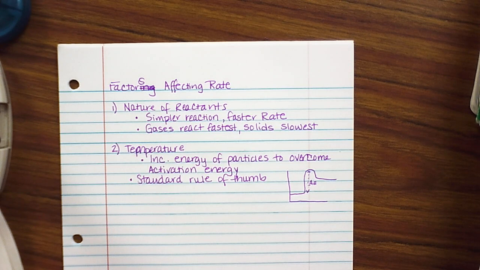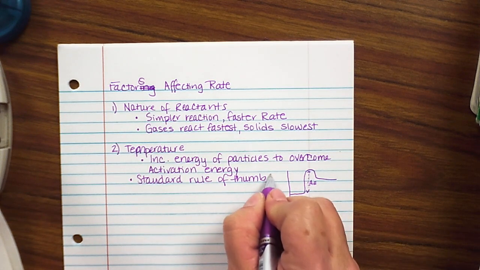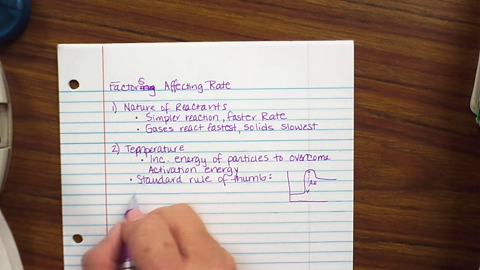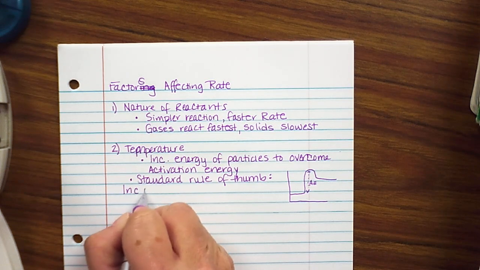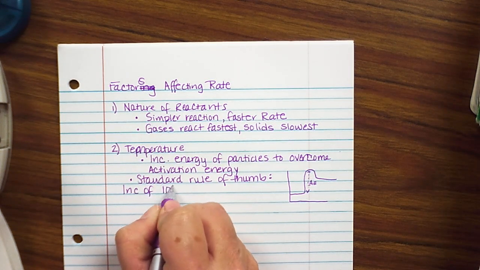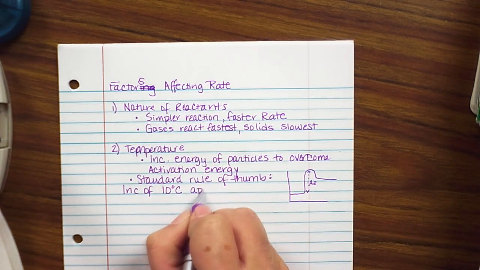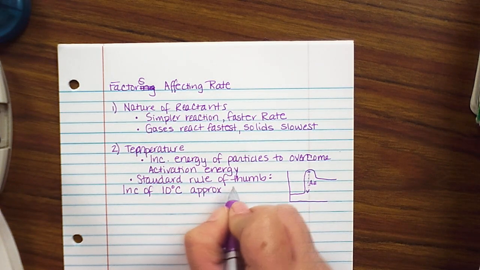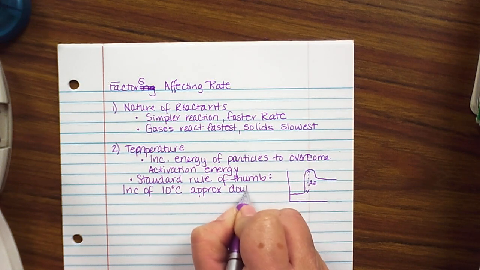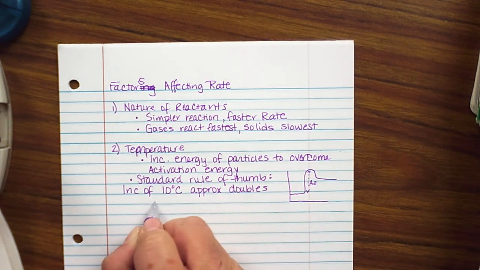So standard rule of thumb is that an increase of 10 degrees Celsius approximately doubles the rate. Now, this is a very interesting rule, and I'll explain why in a second.